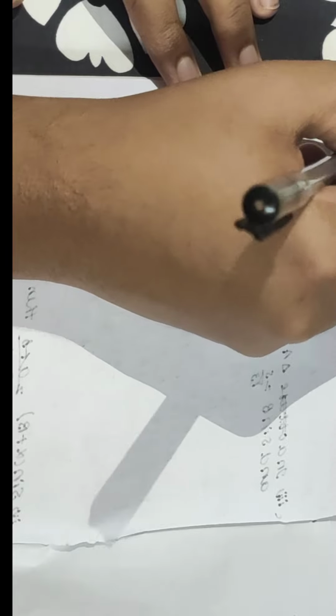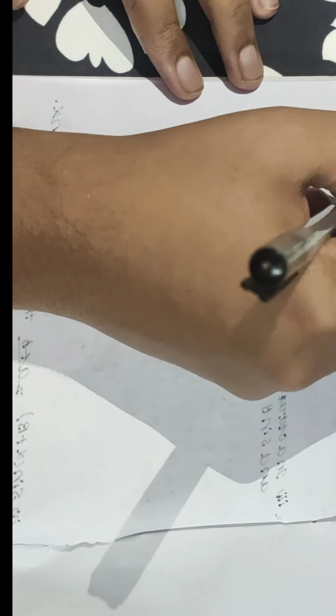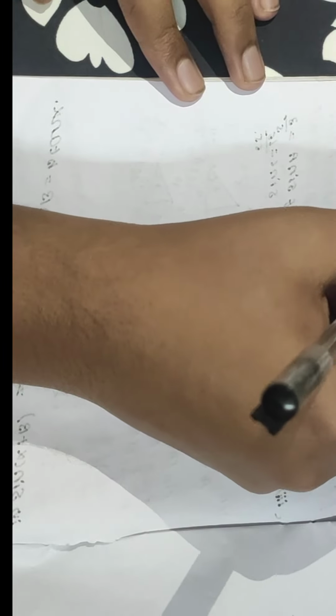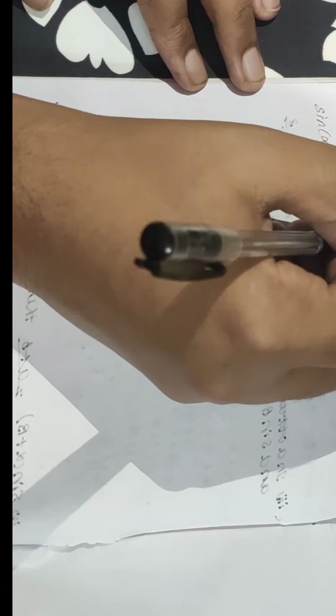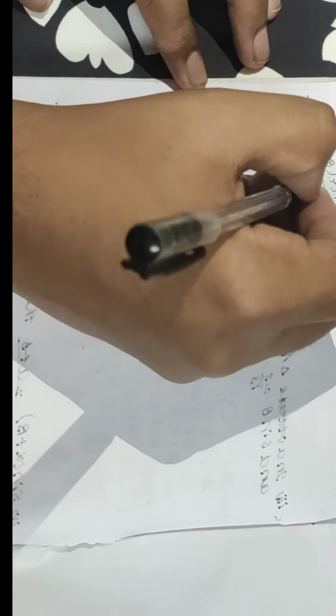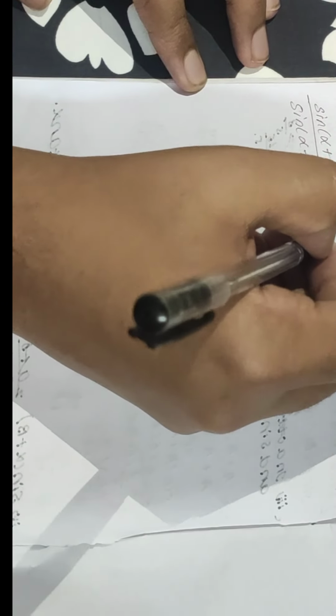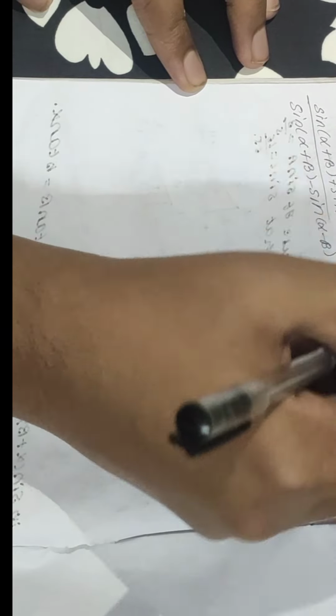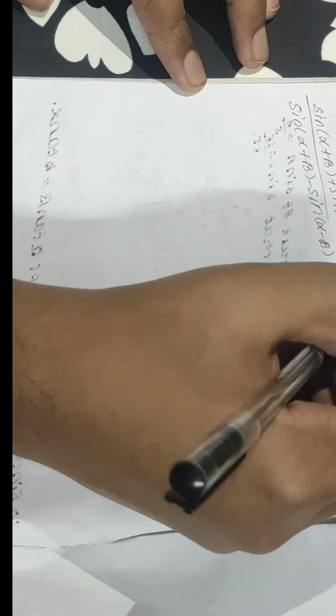We are going to solve this problem by using componendo and dividendo, which means add denominator by subtract denominator, is equal to a plus b plus a minus b by a plus b plus b minus a.